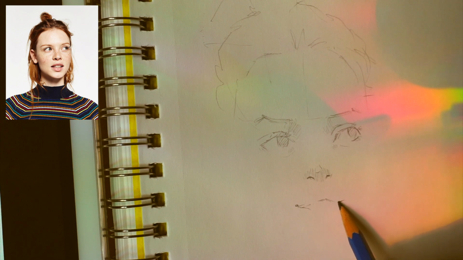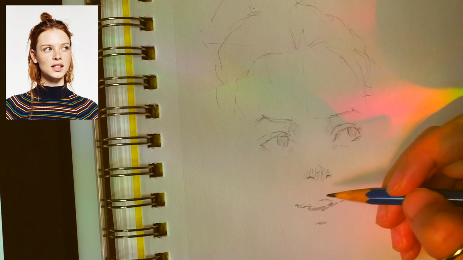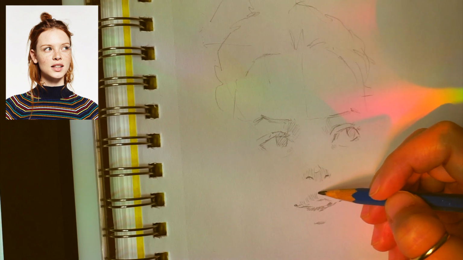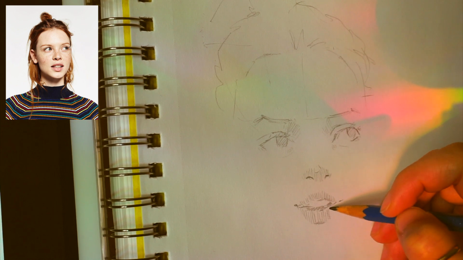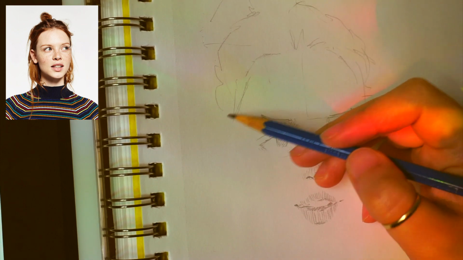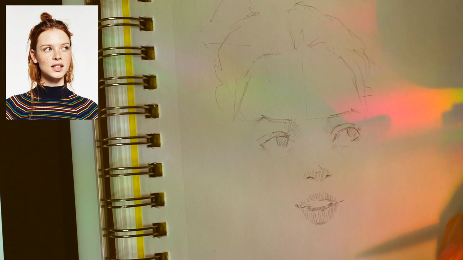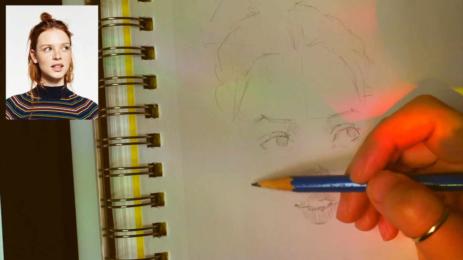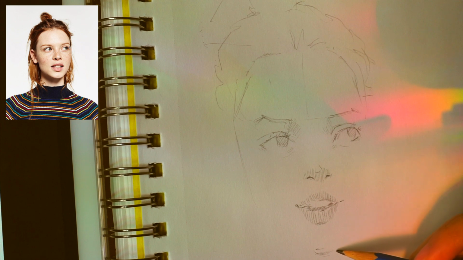I mean, maybe I'll try doing an open mouth for this one. As you can see, I start from the top and I work my way down from the face. And the last part that I do is actually doing the overall face, shape of her face.